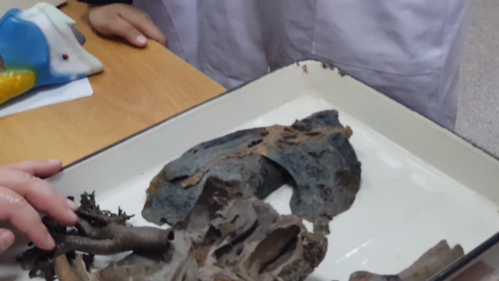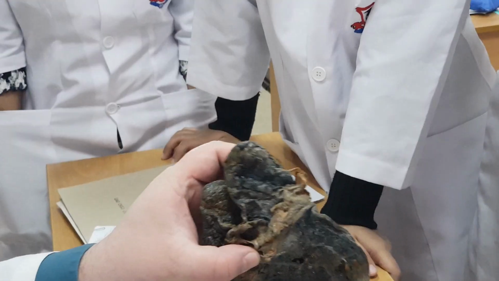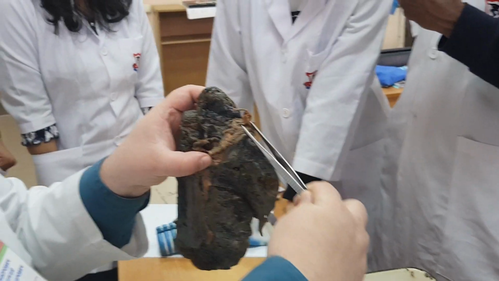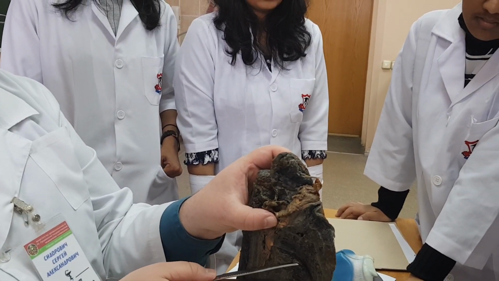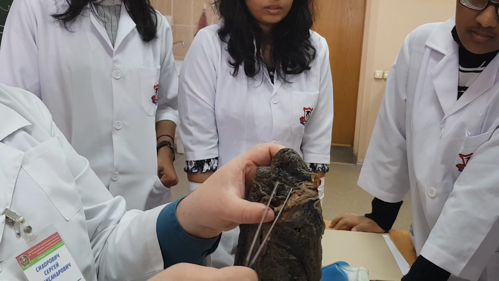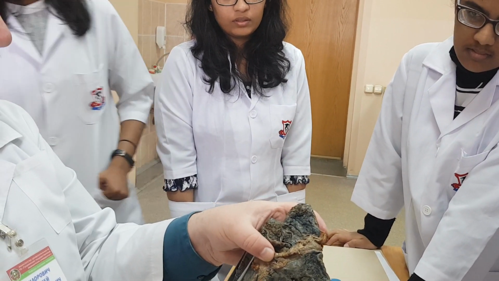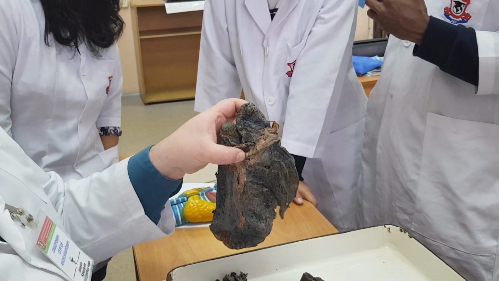So, what is the anatomical position if you are asked to keep it that way? Anatomical position of the lung? Yes. That is the correct position. That is the apex. Here it is the base. That is the anterior border. And that is the medial surface, facies medialis. In front, that is the mediastinal part, and posteriorly, that is the vertebral part. Clear? Yes. That is the correct position of the left lung.